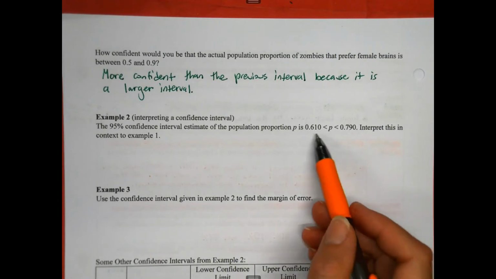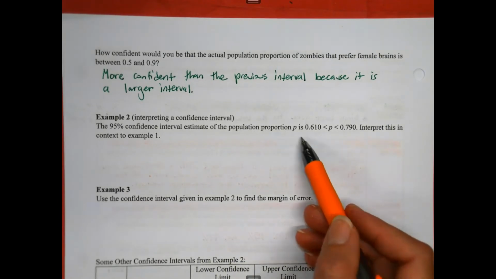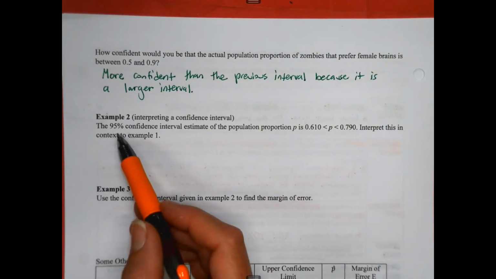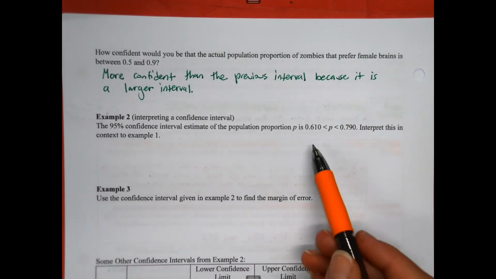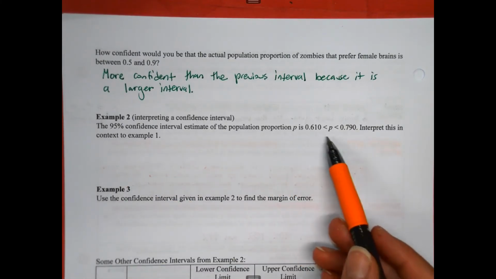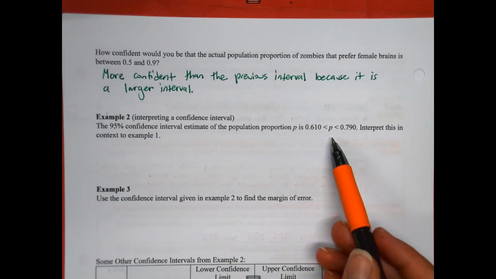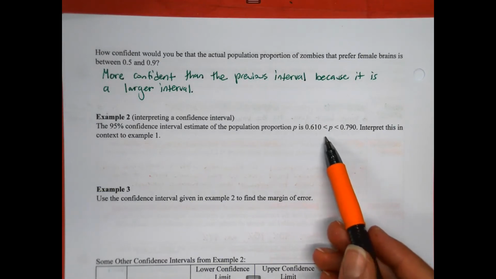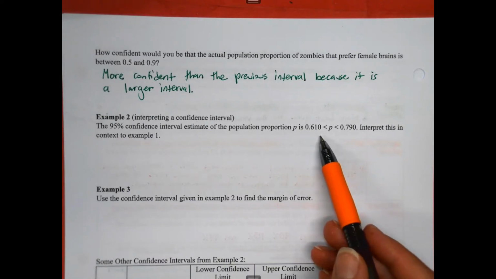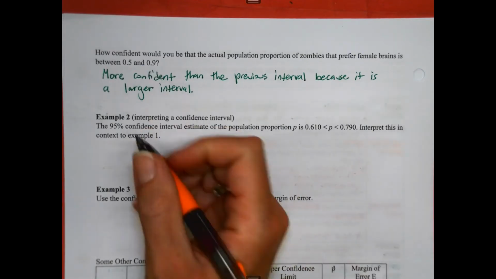So this essentially says that we are 95% confident that this interval from 0.610 to 0.790 actually does contain the true value of the population proportion for P. Therefore, the proportion of zombies who prefer female brains, we're 95% confident it's between 0.610 and 0.790.